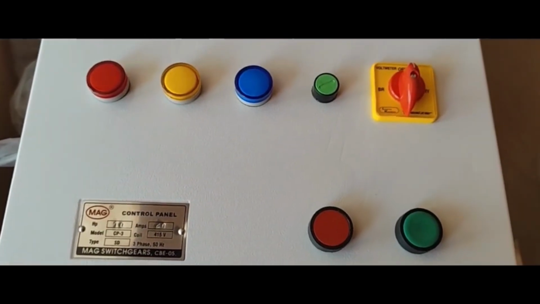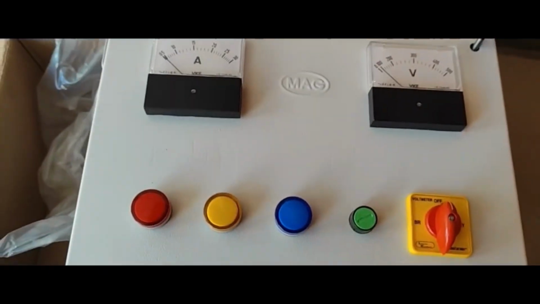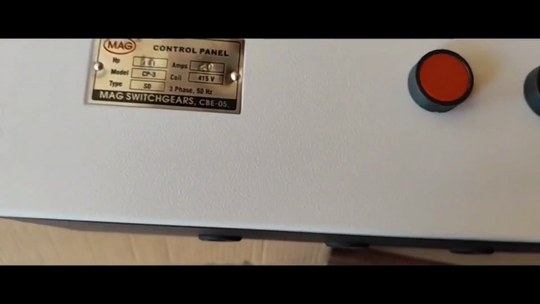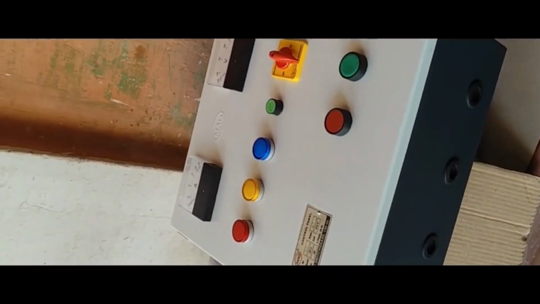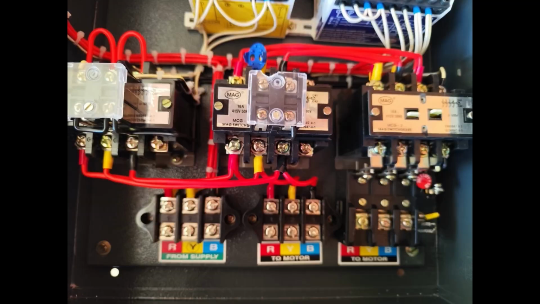Then the delta connection is in the third contactor. In the second contactor, the first phase finishing end is connected to the starting end, and the second phase finishing end is connected to the third phase starting end, and the third phase finishing end is connected to the first phase starting end. That is the difficult connection in the contactor.